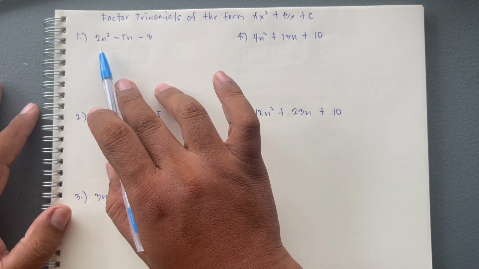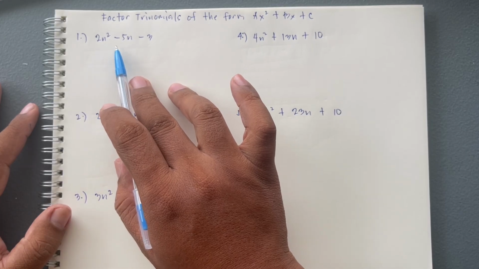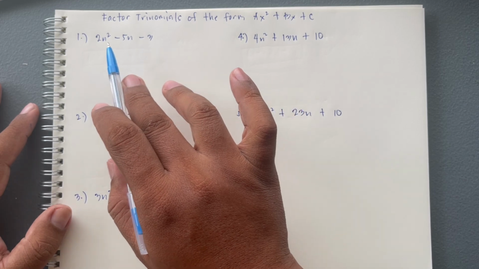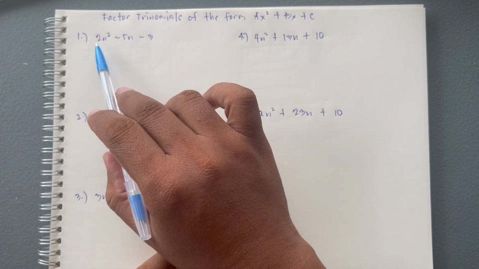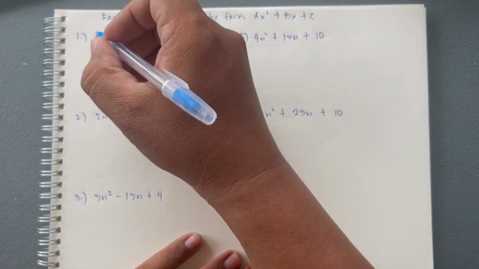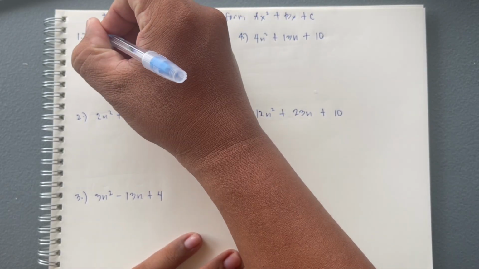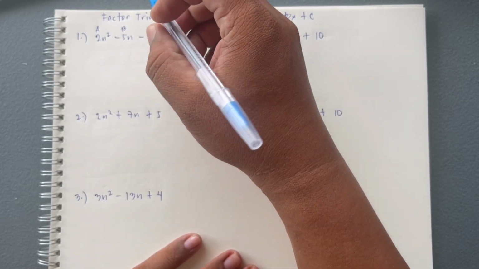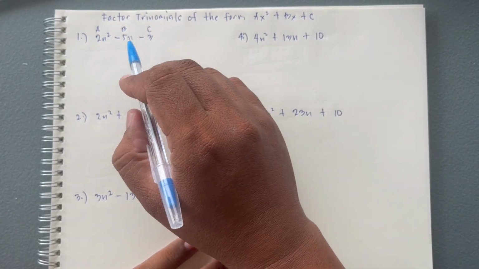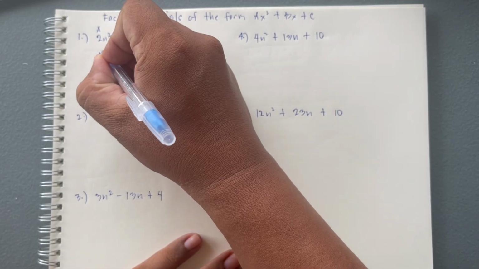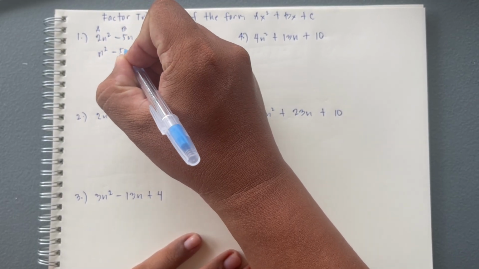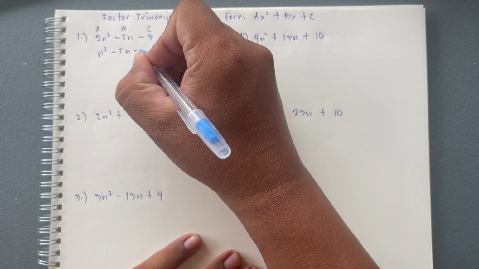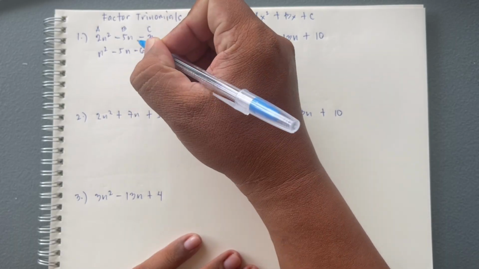Number 1, 2n squared minus 5n minus 3. So first, what we will do here is multiply a times c. So this is a, b, and c. Okay, so we'll multiply the a and c. So, n squared minus 5n. What remains here, 2 times negative 3 is equal to negative 6.